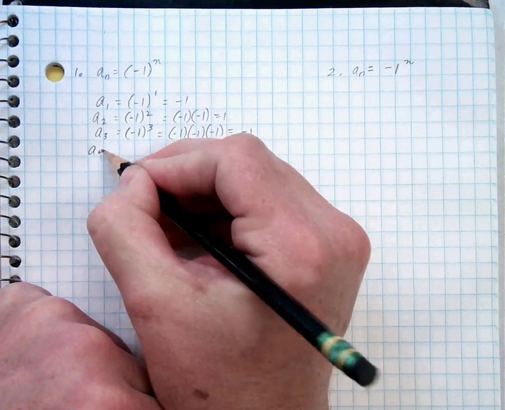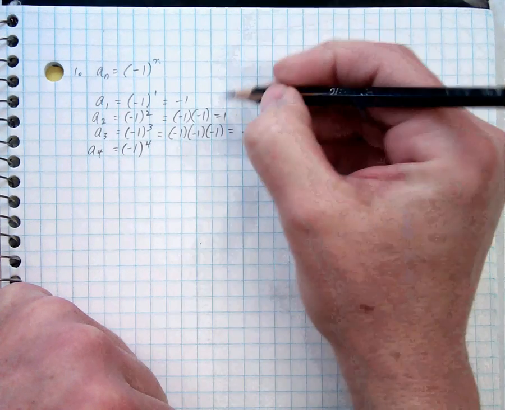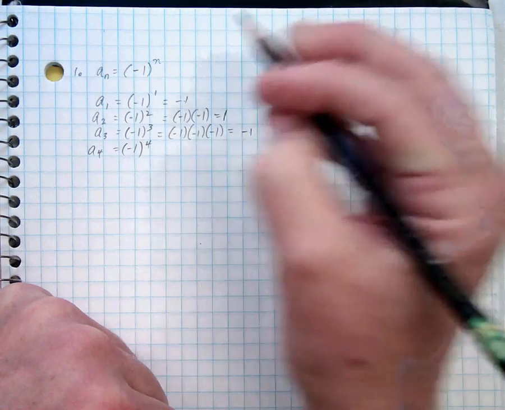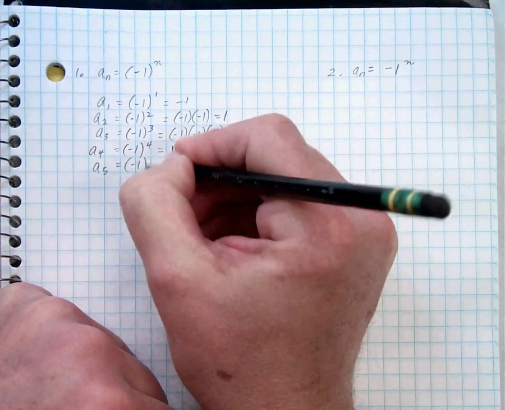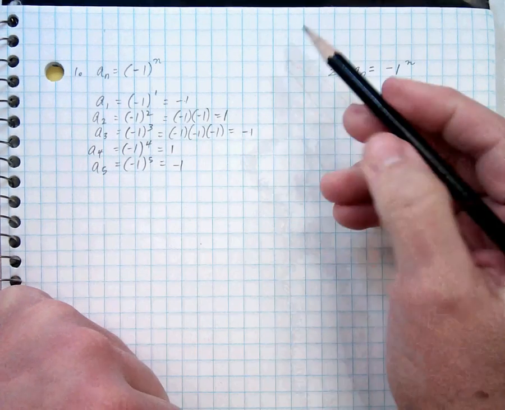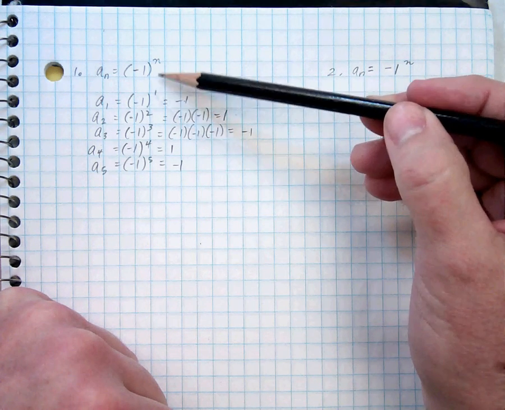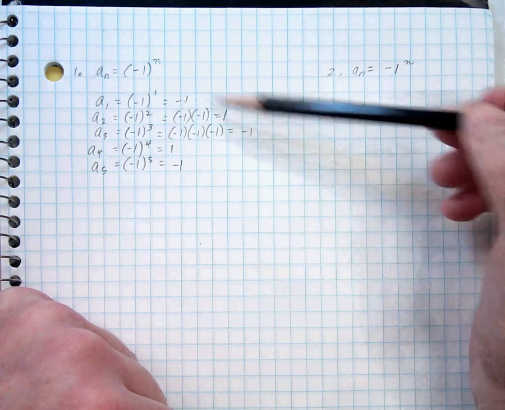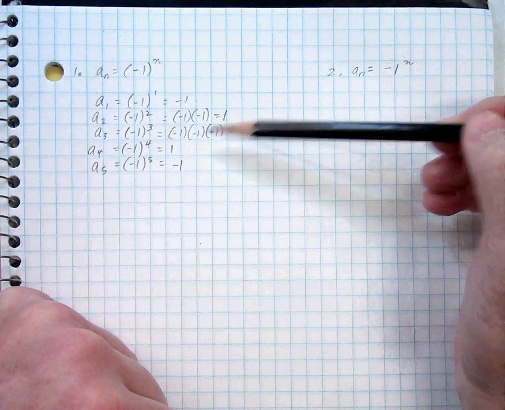a4 is -1 to the 4th, and hopefully now you see the pattern. It's just going -1, +1, -1. So this is going to be +1. And then a5 will be -1 to the 5th, which is -1 again. So the big idea here you should take away is that whenever the exponent is odd, like 1, 3, and 5, you get negative numbers, -1, -1, -1. Whenever the exponent is even, like 2 and 4, we get positive ones.